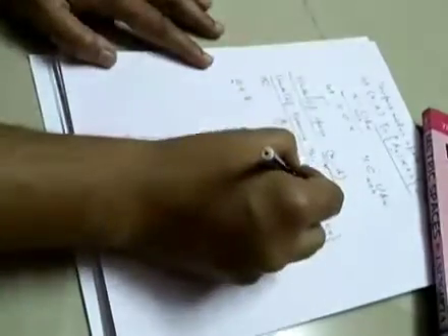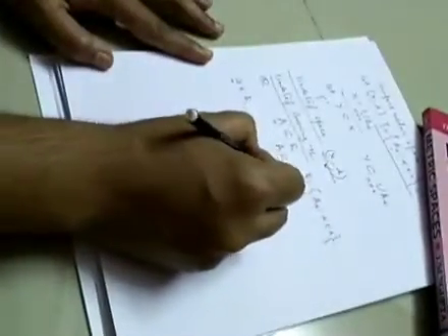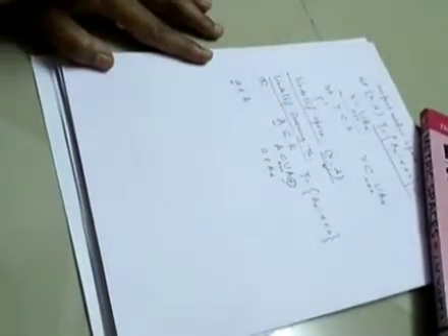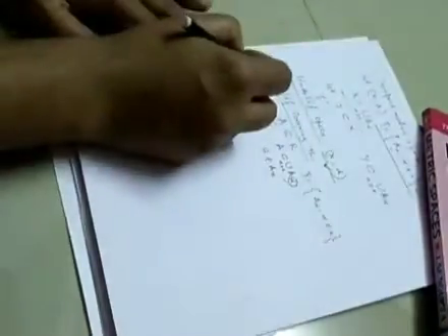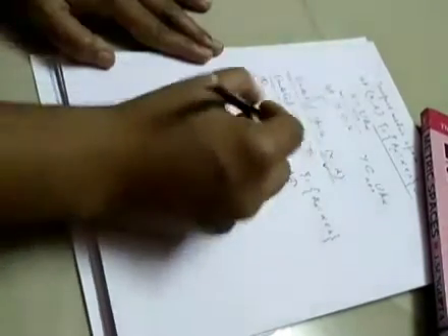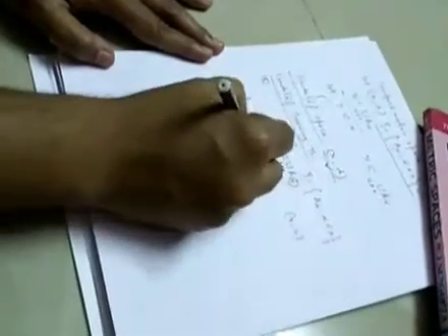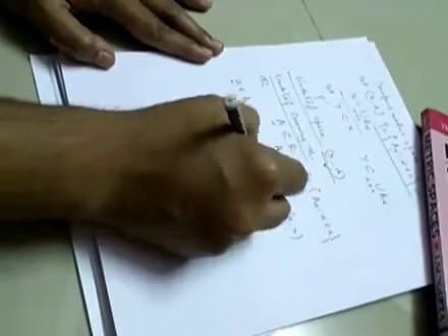That means there exists at least one alpha such that a belongs to A_alpha, where A_alpha is open in R. Now we know that every open set in R is either an open interval or a union of open intervals. So therefore there exists an open interval (x, y) such that a belongs to (x, y), a subset of A_alpha, where x and y both are real numbers.